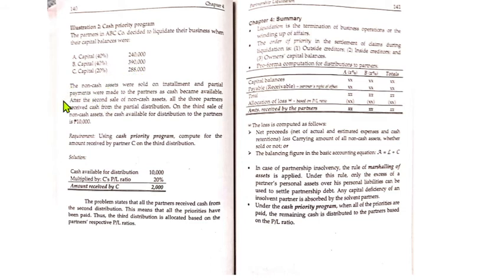So, this paragraph will tell you what to do. So, the requirement is to, using the cash priority program, compute for the amount received by partner C on the third distribution. Okay, let's look on this paragraph. The non-cash assets were sold on installment and partial payments were made to the partners as cash become available. After the second sale of non-cash assets, all the three partners received cash from the partial distribution. On the third sale of non-cash assets, the cash available for distribution to the partners is 10,000.